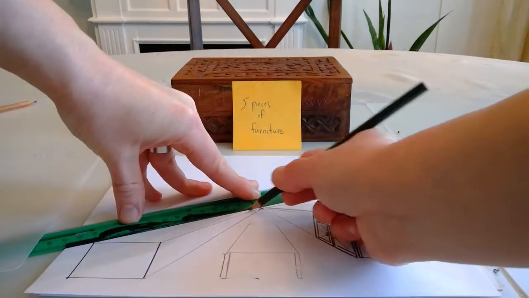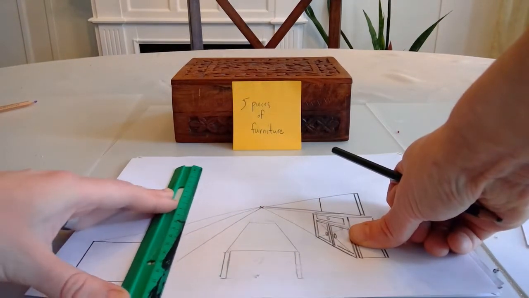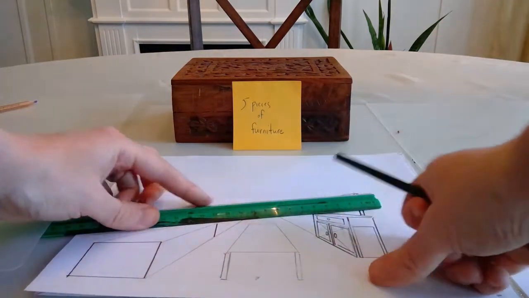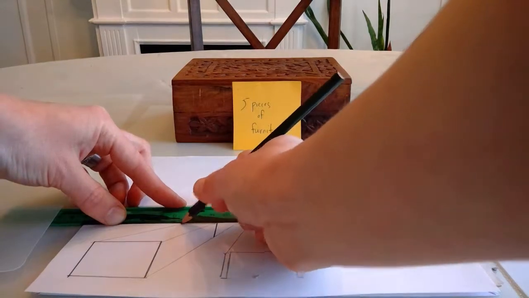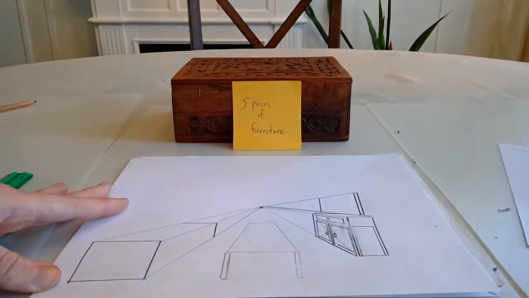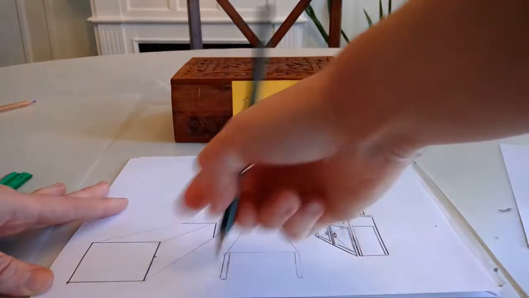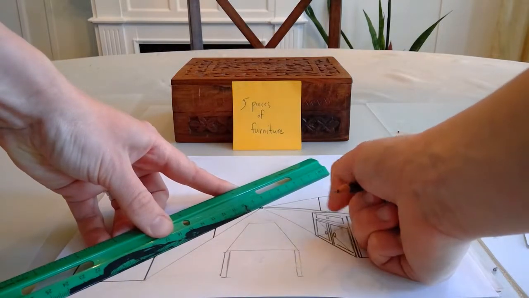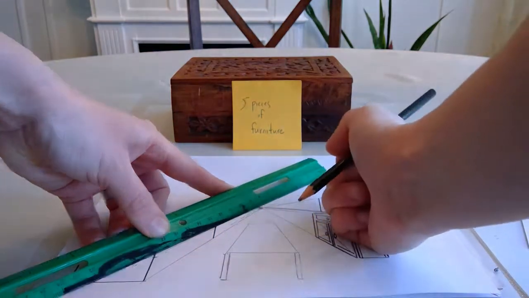Draw lightly so that you can erase what you don't need. I'm going to take my ruler, slide it from the corner, slide it from the top. There's the big rectangle that'll become the couch. I want to think about where the cushions are on the couch. So the first step would be ending the top of the cushion in the middle of that rectangle, going back in space toward the vanishing point.